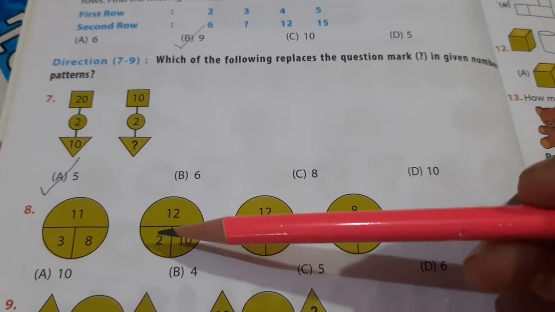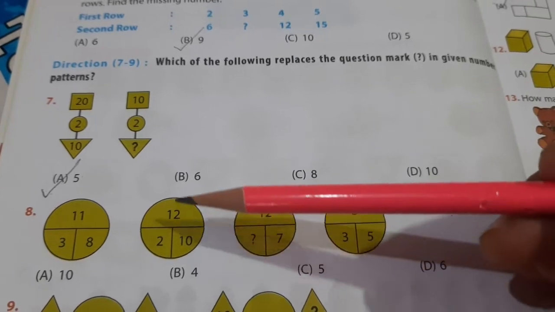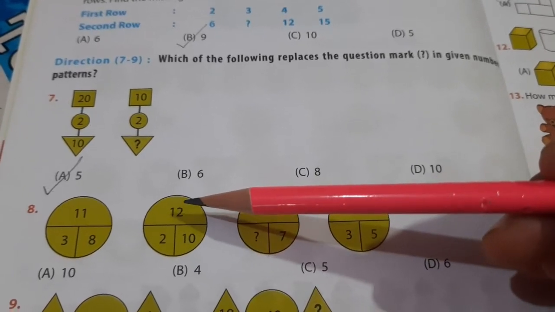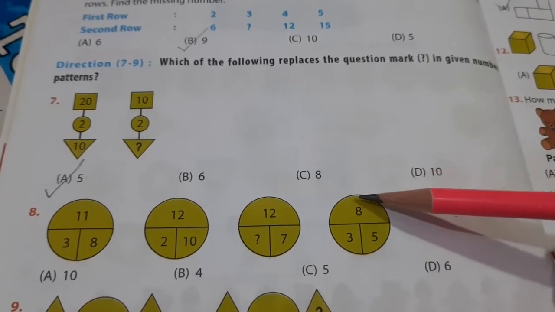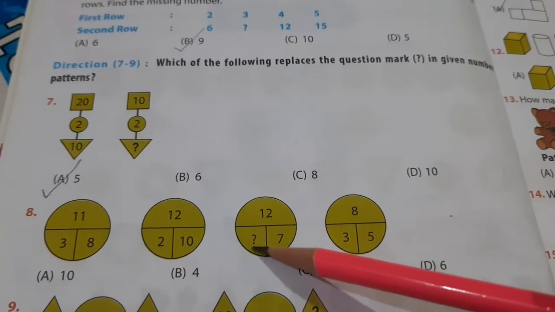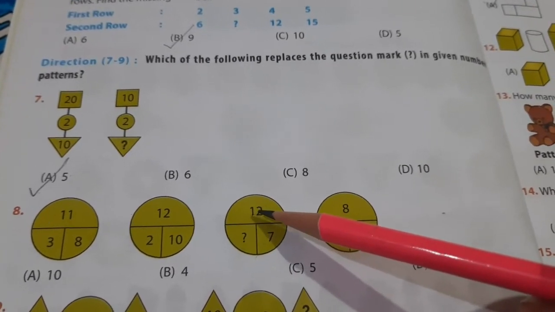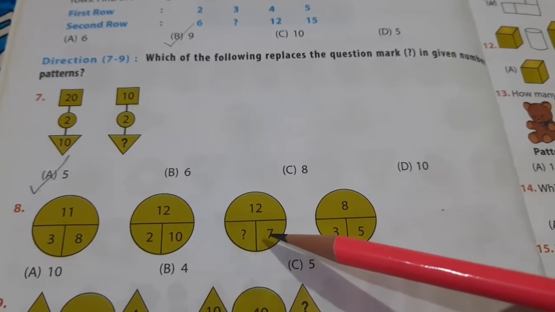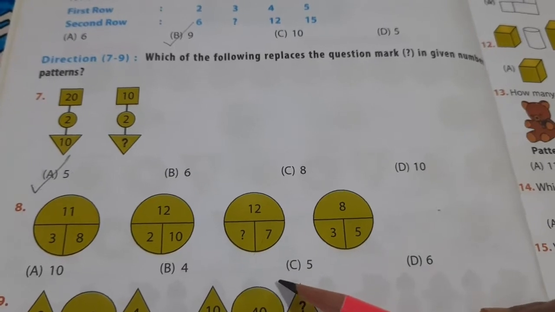So let's see. 2 plus 10 is equal to 12. Yes, it's matching. Again, 3 plus 5 is equal to 8. Yes, this is also matching. So, which means this question mark plus 7 should be equal to 12. So, what should be added to 7 to get 12? And hence, that answer is 5.